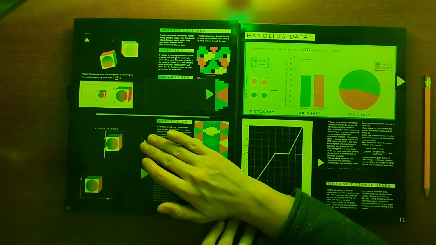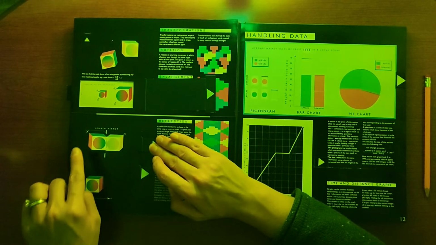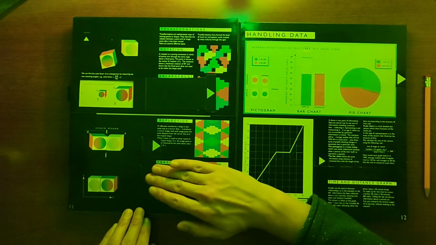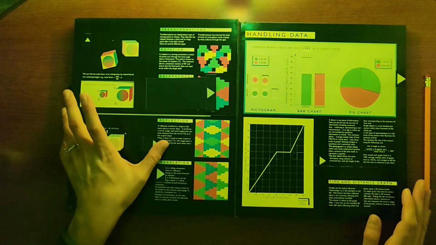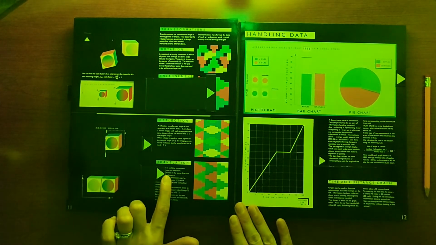This is the mirror. It works in different ways. The reflection and translation.